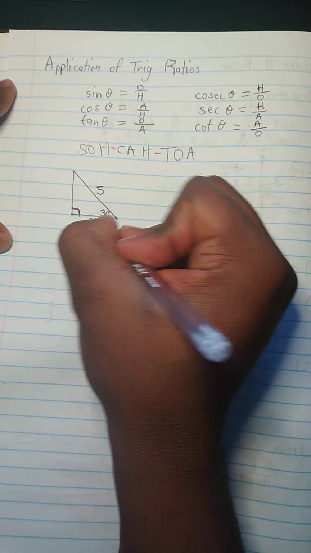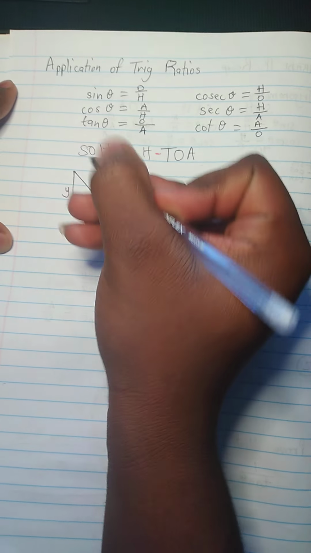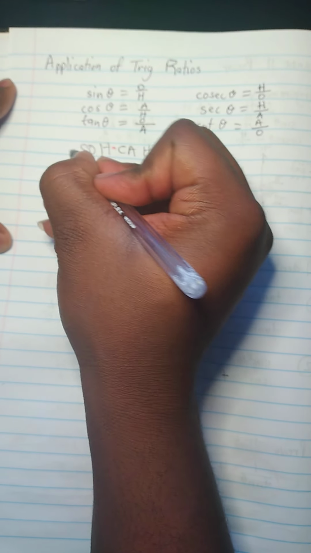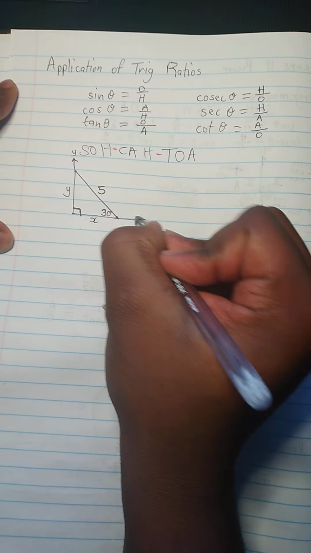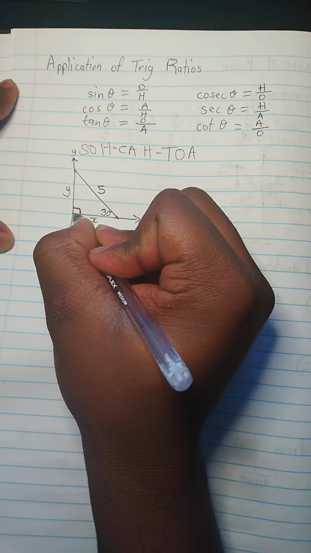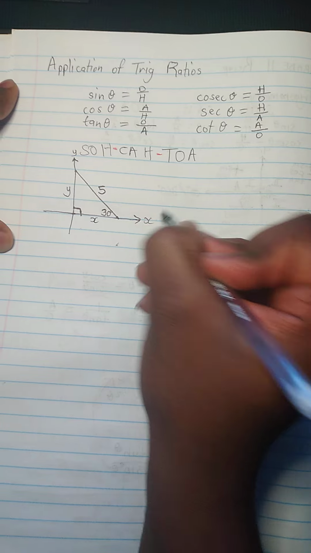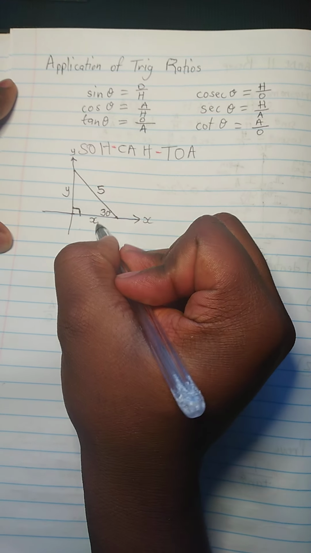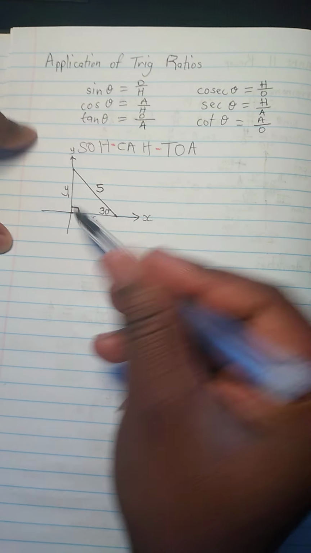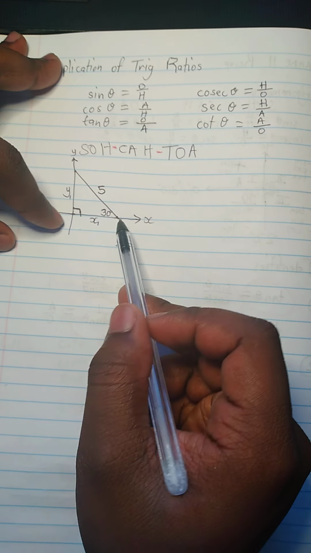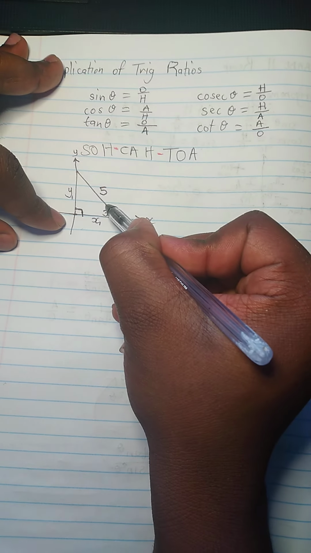let's say this is x, this is y. You remember from our Cartesian plane, if I extend these lines, then I have my Cartesian plane, like this. So this is x, let me just say x1. Don't mind my x1 and y1, just focus on this thing that I want us to find.